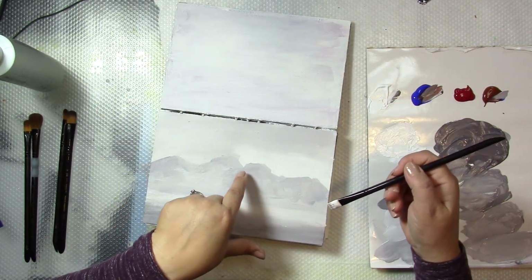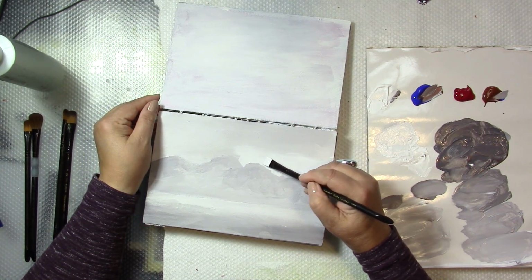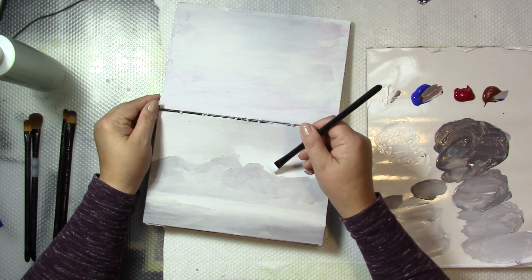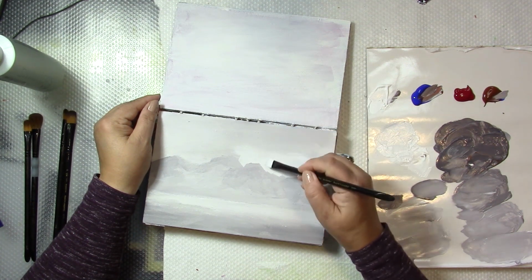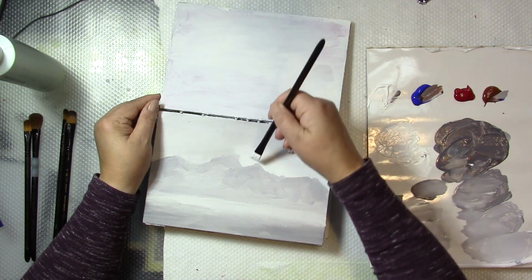So I'm not liking this. It looks more like a box, so I can come in and bring that down just a little bit more, like that. Let me cut that in just a little bit more.